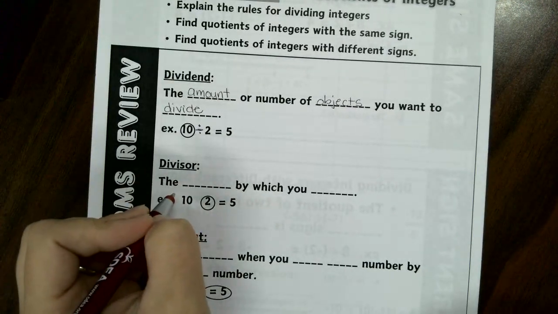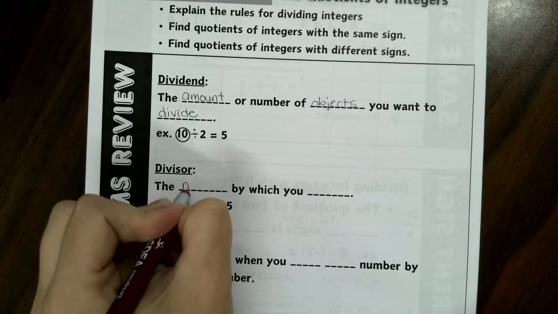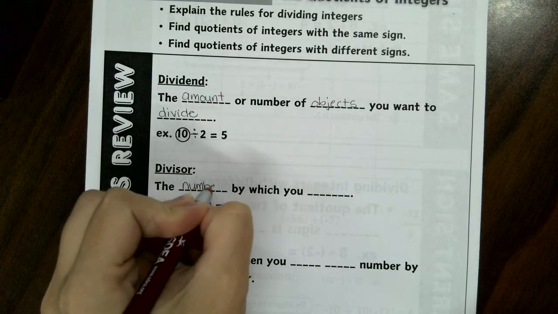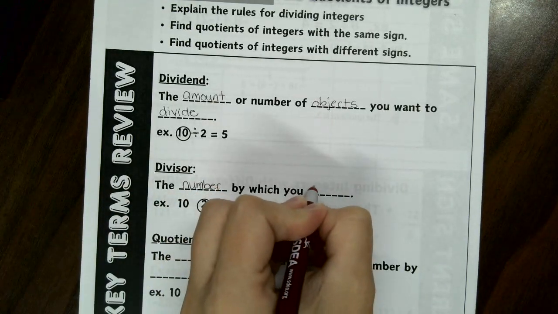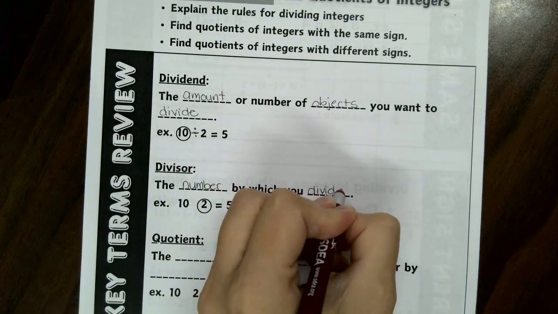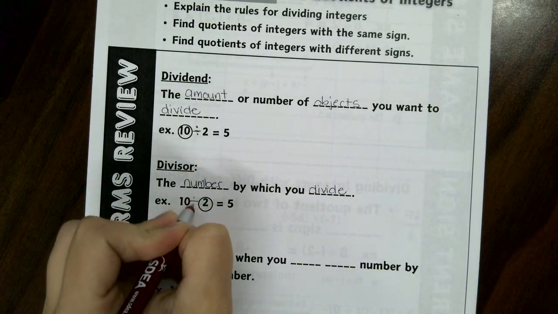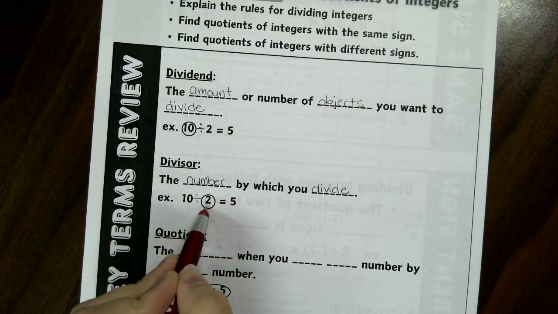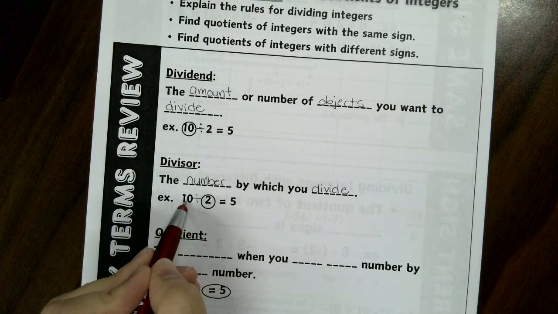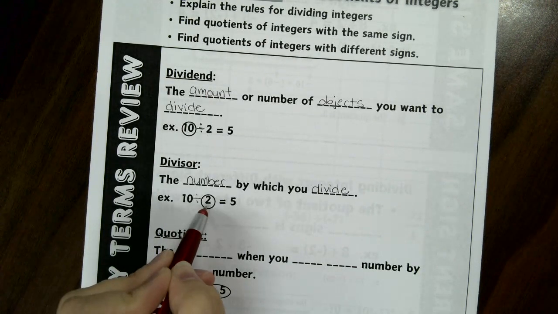Our divisor now is the number by which you divide. Okay, so put my division sign here. So that's going to be the 2. So my dividend is the 10. That is the amount or the number of objects. And the 2 is the number by which we're going to divide.